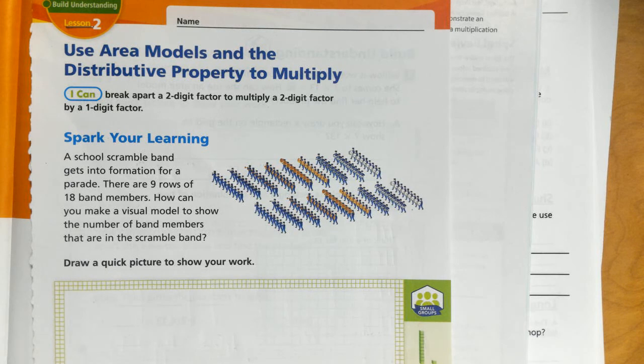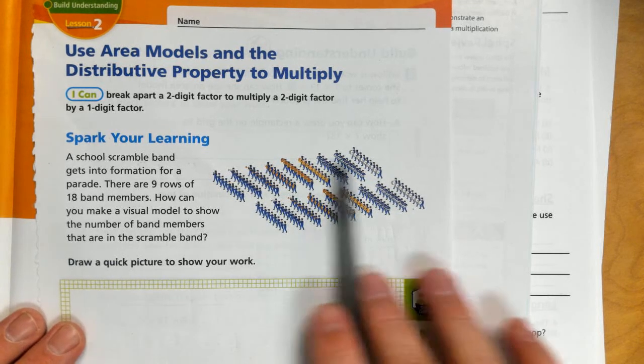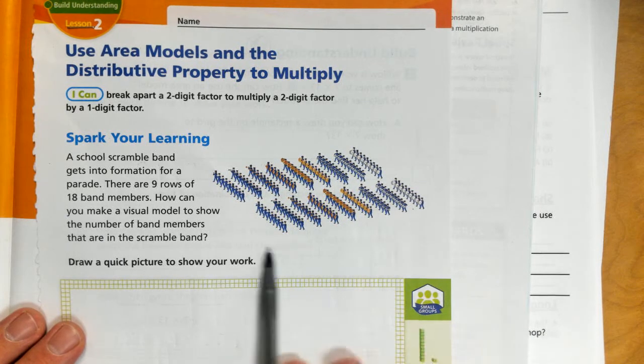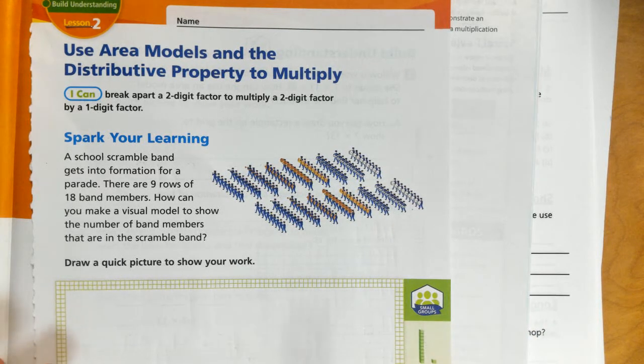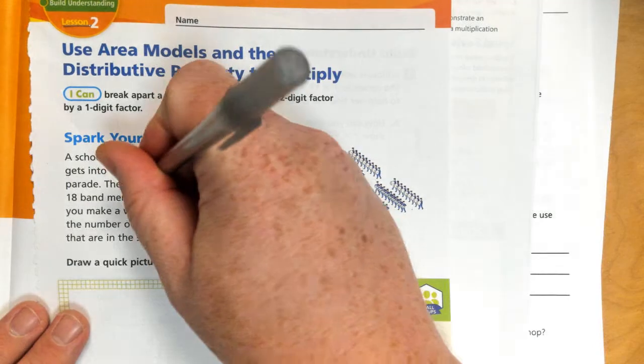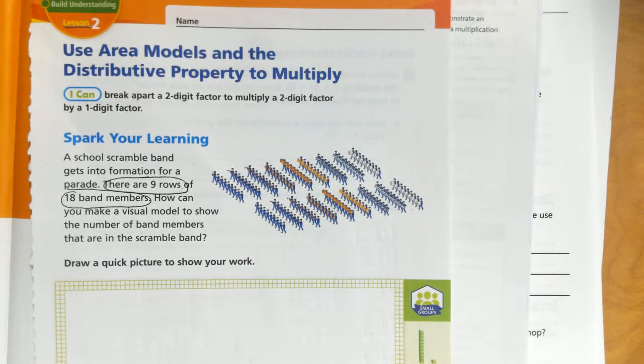Spark your learning. A school scramble band gets into formation for a parade. There are 9 rows of 18 band members. How can you make a visual model to show the number of band members that are in the scramble band? Here is what that band might look like at a big football game or at a parade. So we want to identify that there are 9 rows of 18 band members each, and we need to make a visual model to show the number of band members in the scramble band.